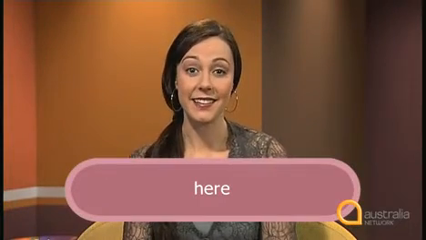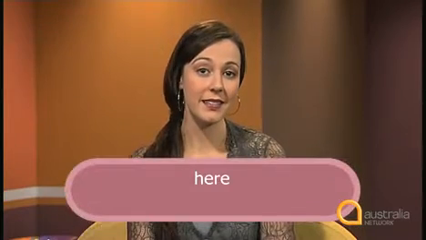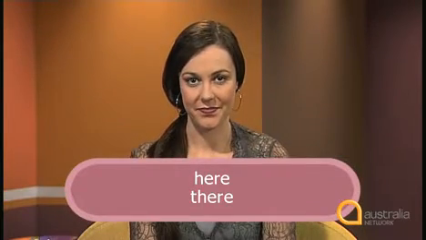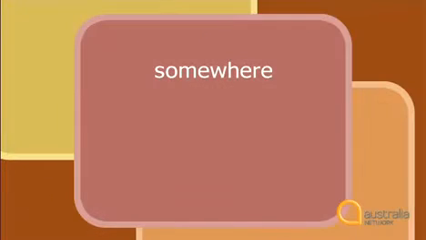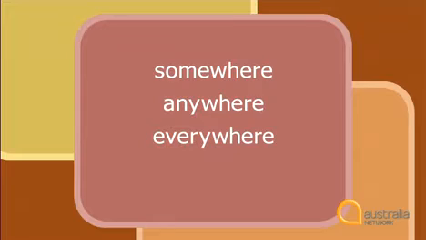He says, on our left here, on our right here. Here is an adverb. We can use adverbs to help us describe spatial relationships, where things are. The two most useful ones are here and there. Or you can use other adverbs of place, like somewhere, anywhere, everywhere, and nowhere.